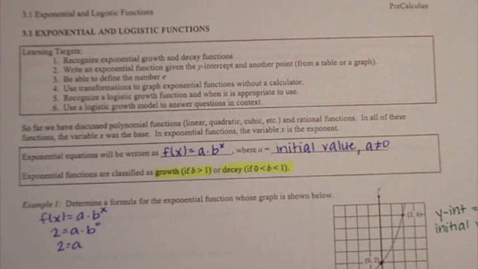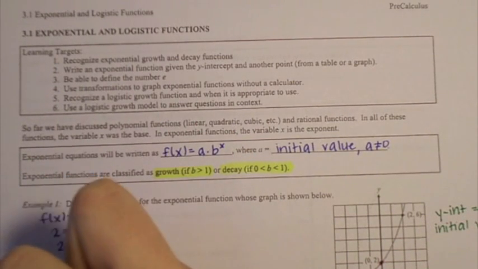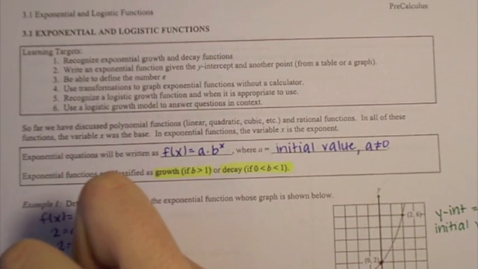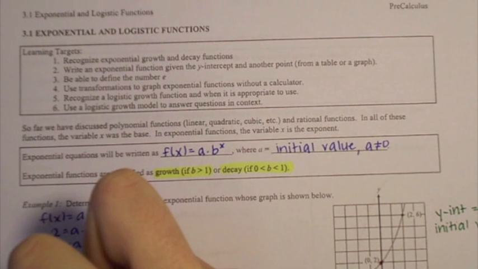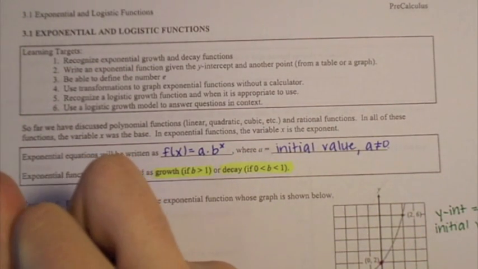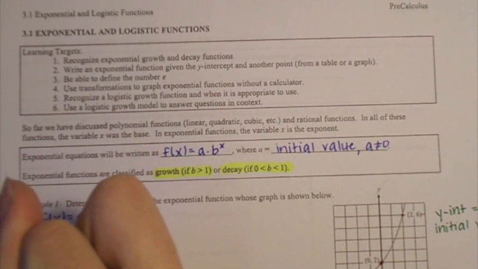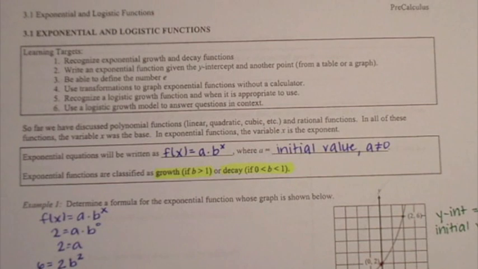We also know that the point 2, 6 is on the function, as shown in the graph. We can substitute in 2, 6 into our equation and solve for b. So we'll have 6 equals 2 times b raised to the 2. We can divide by 2 and we'll have 3 equals b squared. We can take the square root, so the square root of 3 equals b.